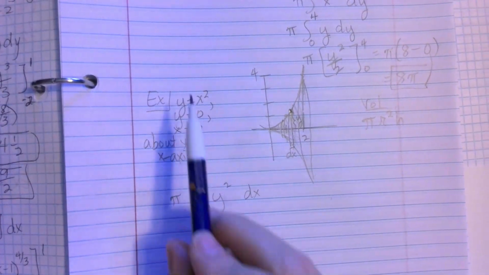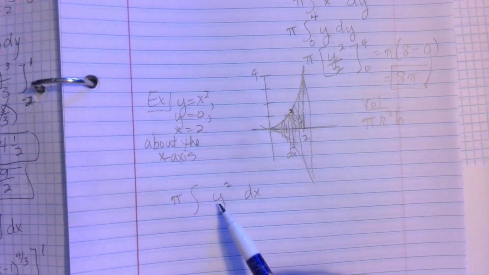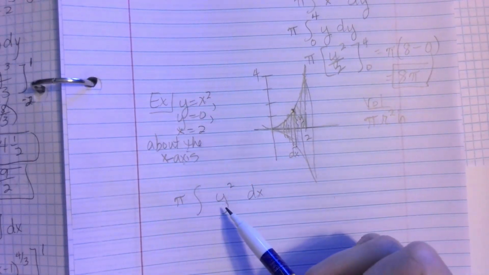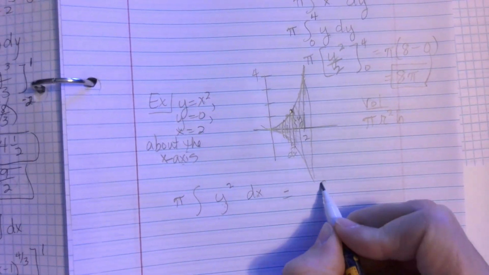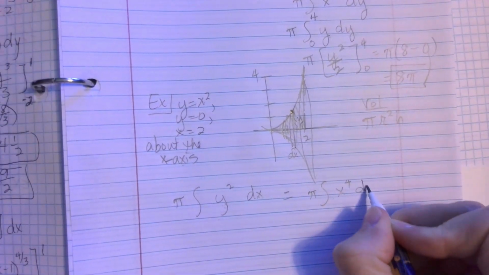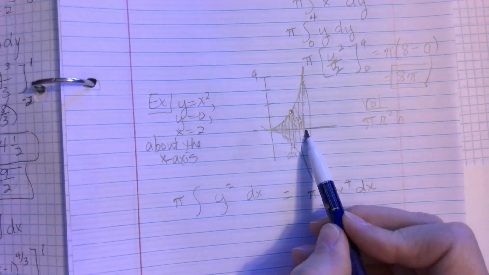But again, the issue is we can't integrate y's and x's mixed. So if y is x squared, then y squared would be x to the fourth. And again, we are integrating with respect to x.